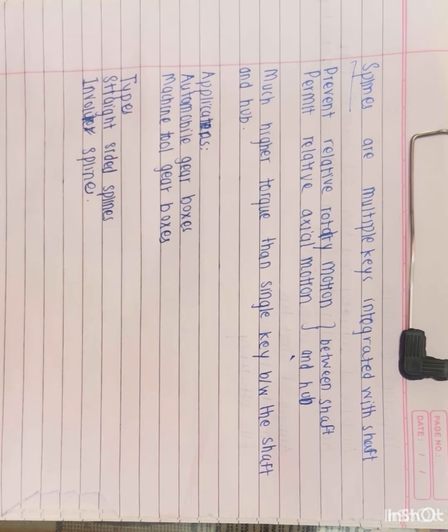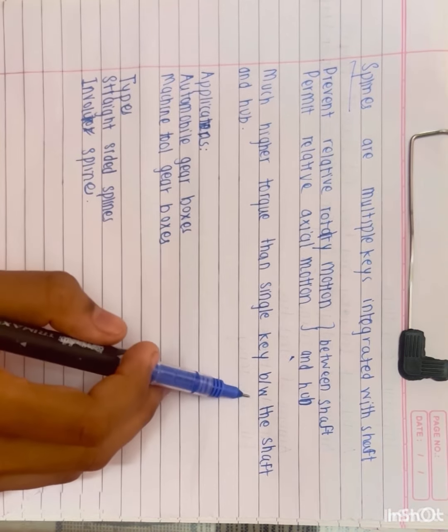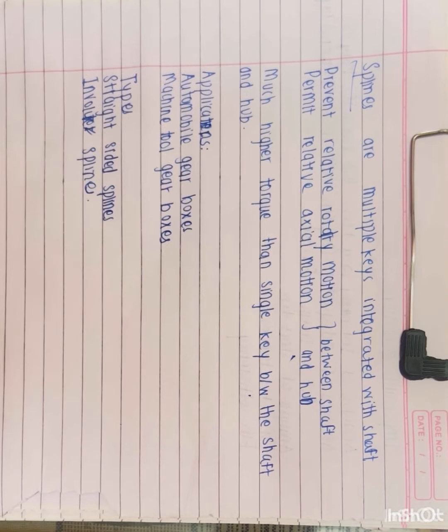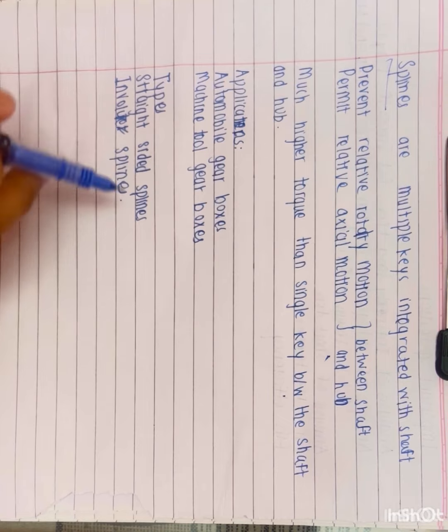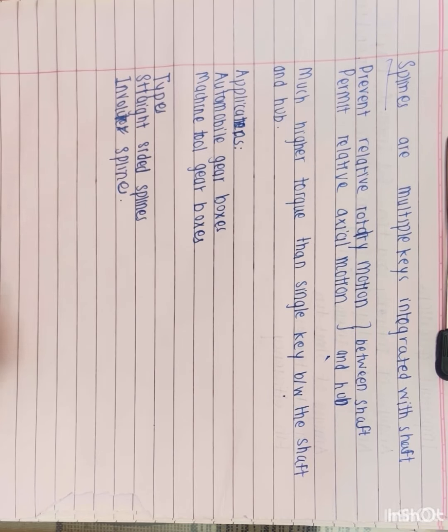Moreover, they provide much higher torque than a single key between the shaft and hub. The applications of splines are in automobile gearboxes and machine tool gearboxes. And there are 2 different types of splines, that is straight sided splines and involute splines.